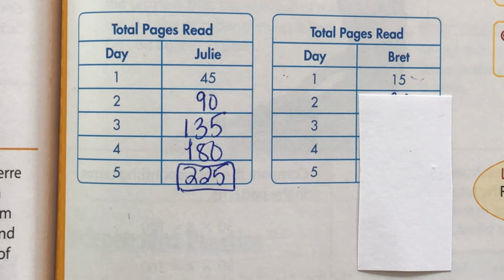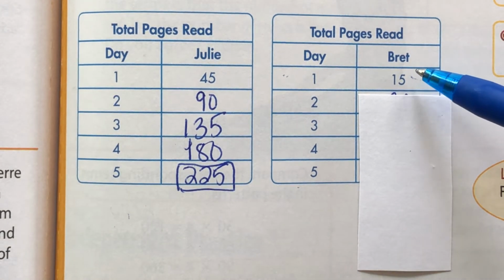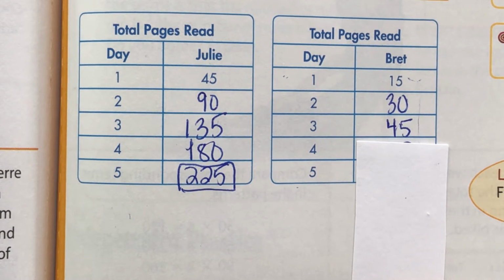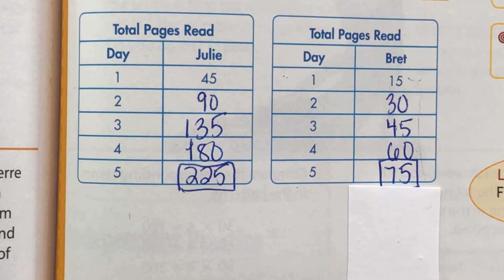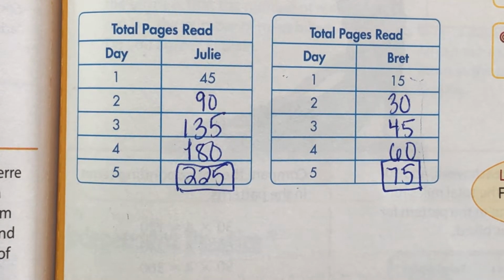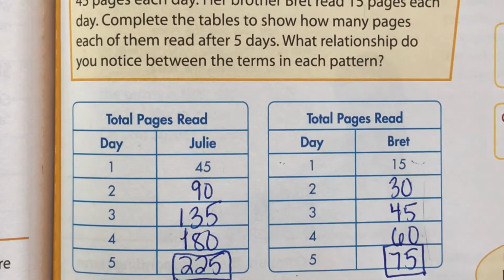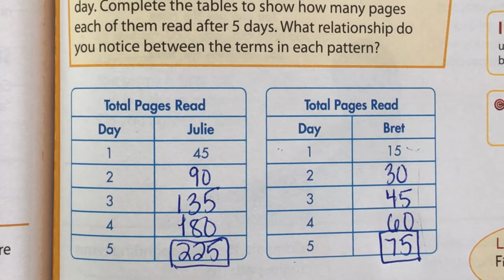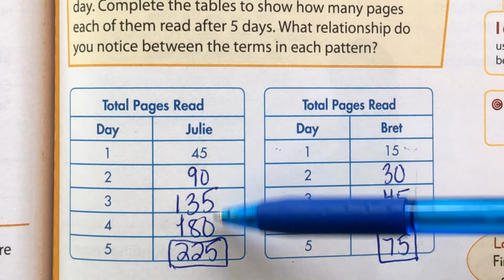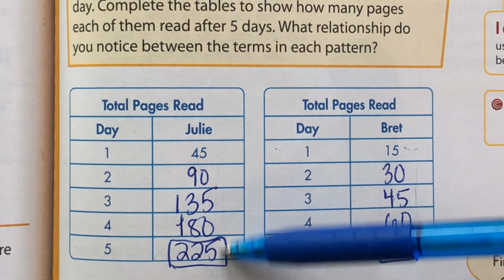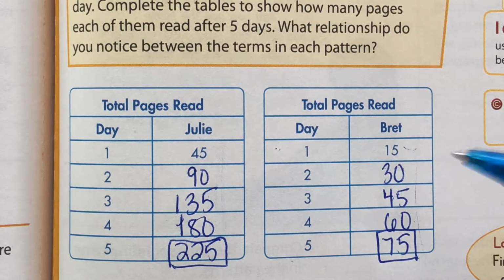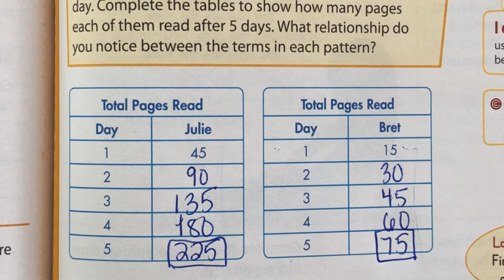Now let's look at Brett. 15 plus another 15 pages read is 30. Another 15, 45, 60, and 75 total pages read after 5 days. So now the question says, what relationship do you notice between the terms in each pattern? Look at these terms. What do you notice going from 45 all the way to 225? And same thing with 15 to 75.